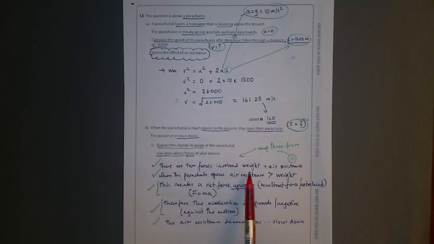There are 2 forces involved here, weight and air resistance. If you just mention that, you get 1 mark, so you know the 2 forces involved. Any 3 from this list will get you the 3 marks. When the parachute opens, the air resistance is greater than the weight because obviously it captures more air, has a much bigger surface area than the parachutist without the parachute.